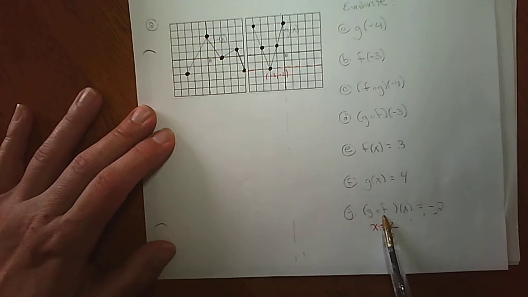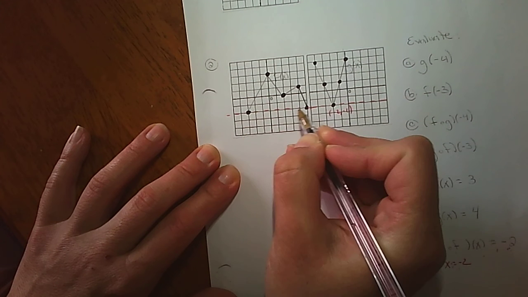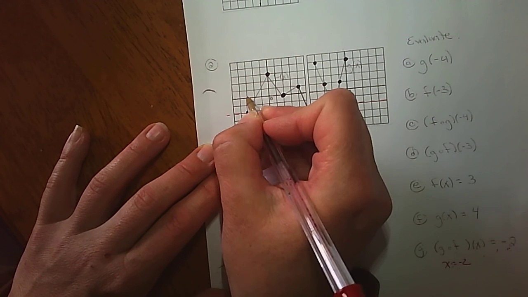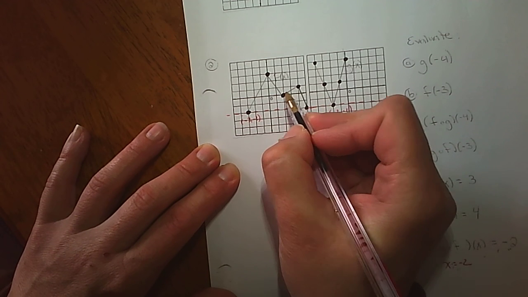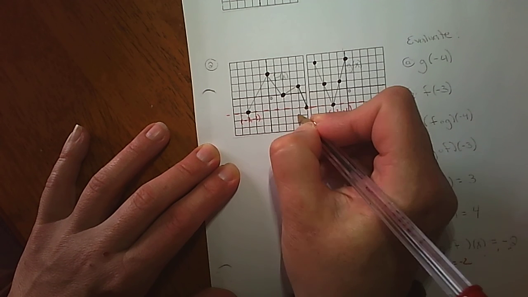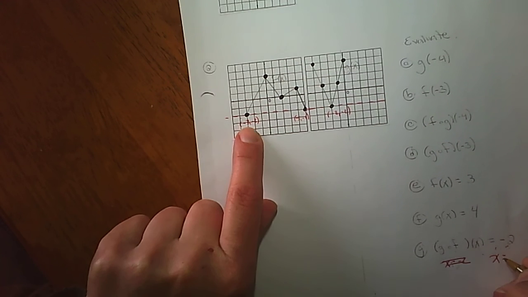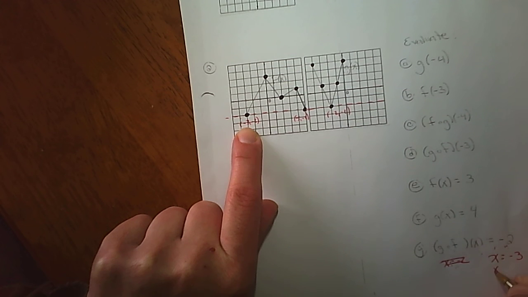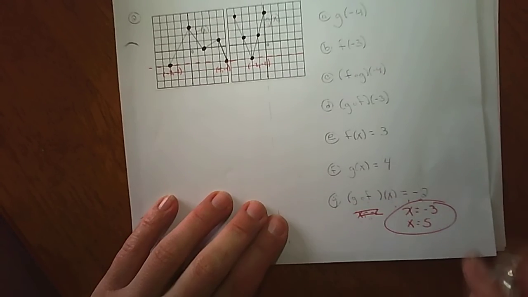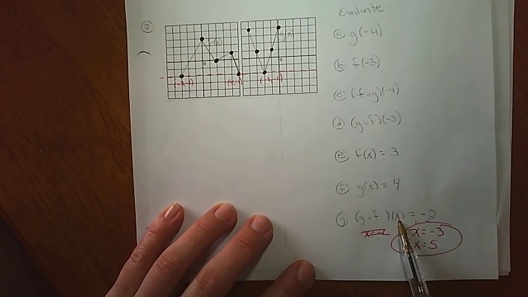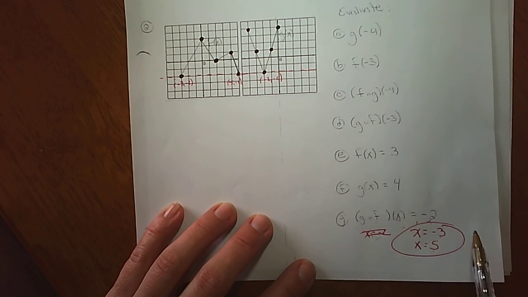So now I'm going to go to the F, this guy, and draw a line across -2. Oh, look, I hit in two spots. This hits at (-3, -2), and this one hits at 1, 2, 3, 4, 5, (5, -2). So this actually has two answers: x equals -3 and x equals 5. A way of checking is to go the other direction. If you plug in -3, did this work? You should get that answer. And if you put 5 in there, you should get that answer.